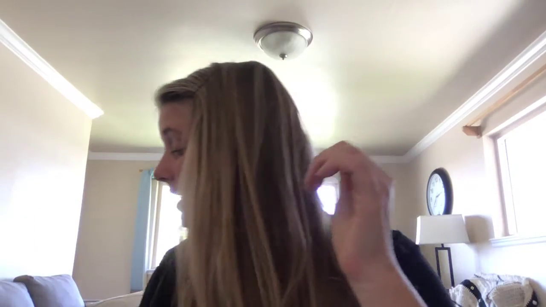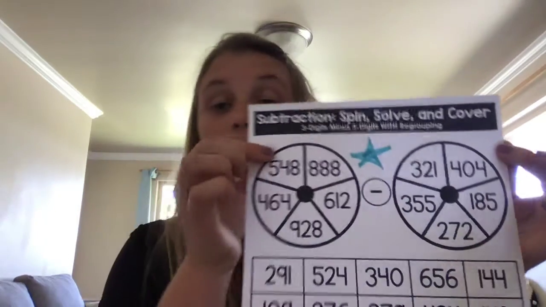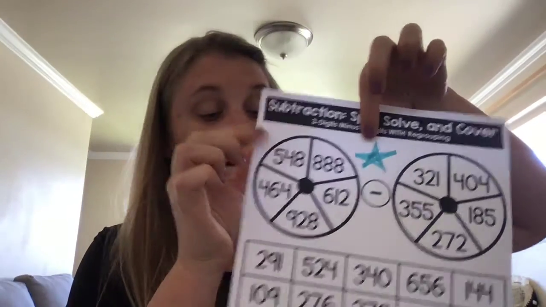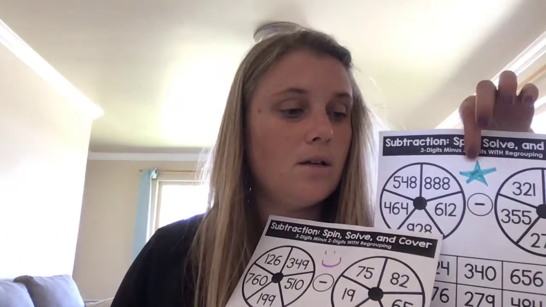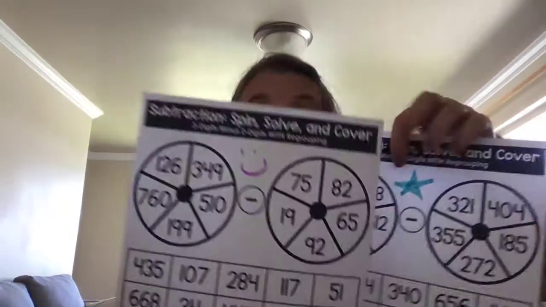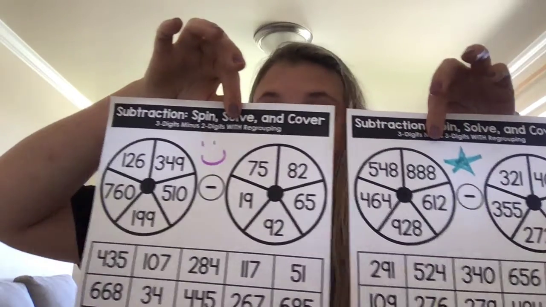Okay. So now what you're going to do is go to the Games and Activities folder. And I want you to get the subtraction, spin, solve, and cover. Now, if you'll notice, there's one with a star, and there's one with a smiley face. So just notice that.